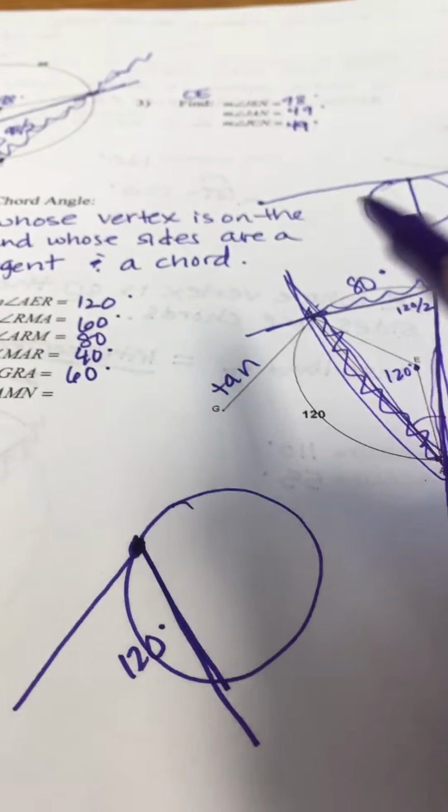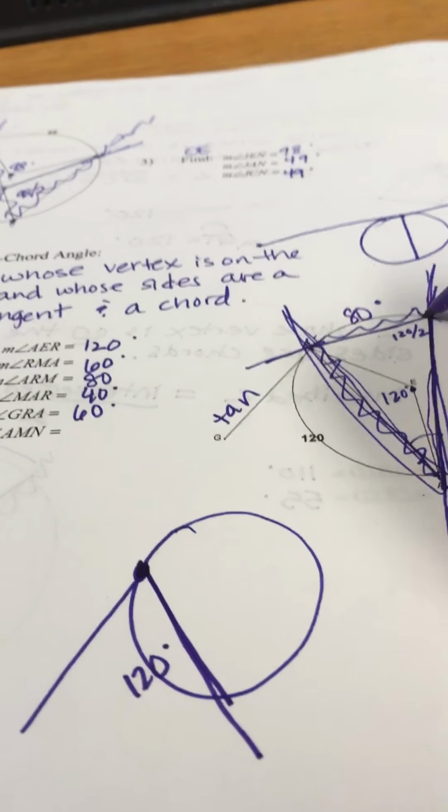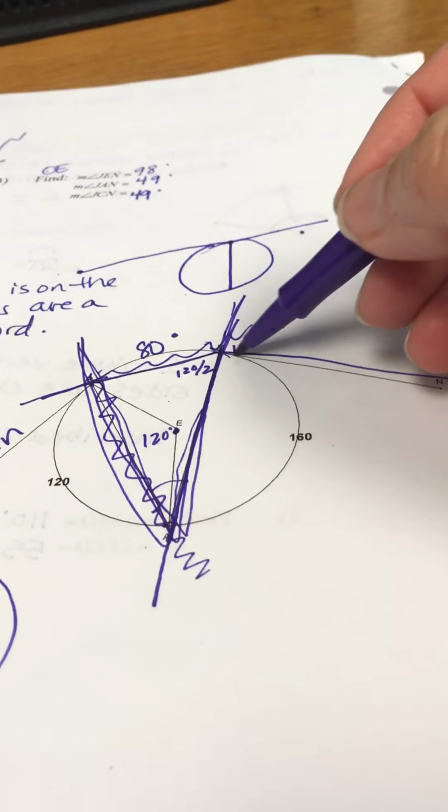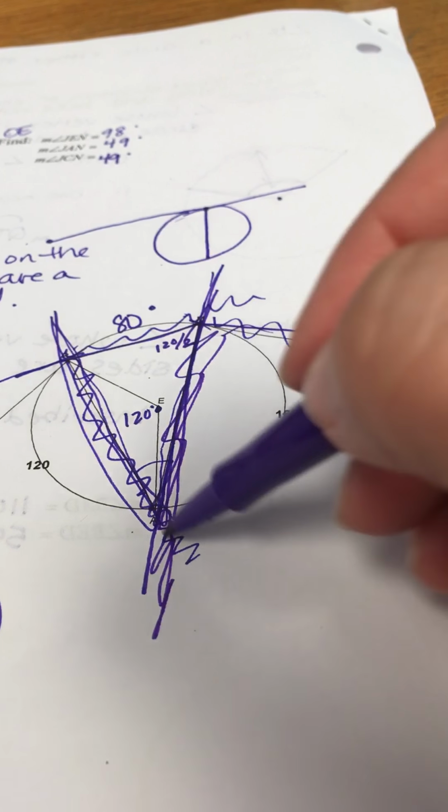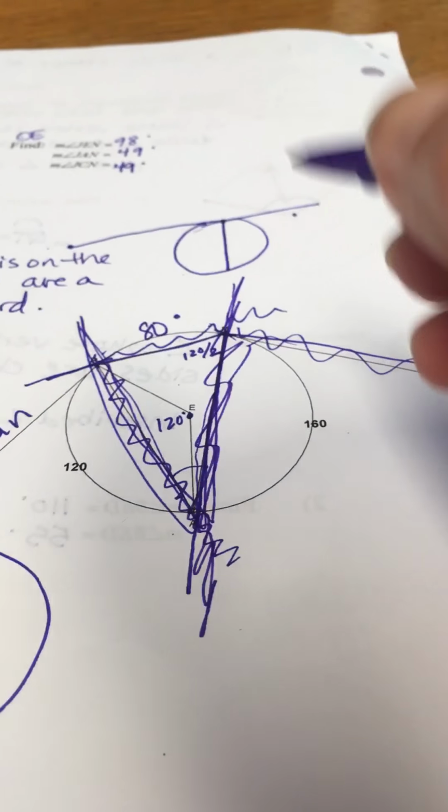The last one is AMN. So A to M to N is this outside one here where you are using the 2. So these 2 here is a 160. So it's on the edge of the circle. So it's 160 divided by 2, or 80.